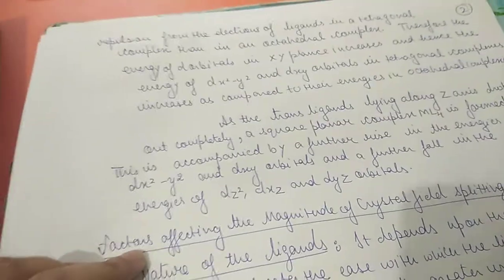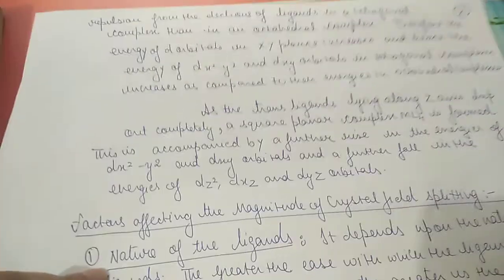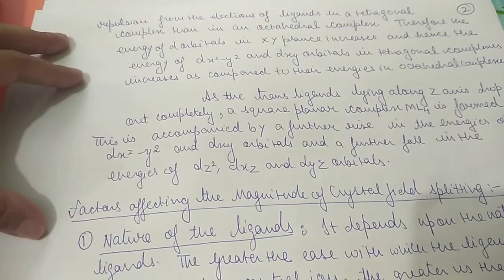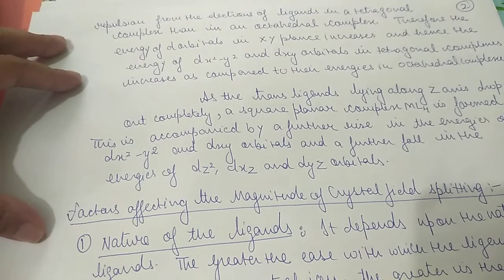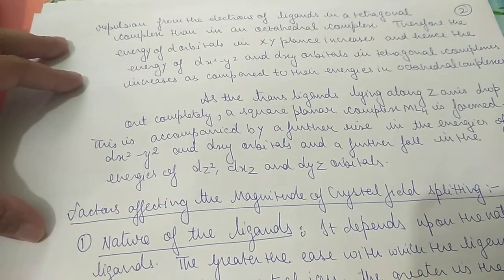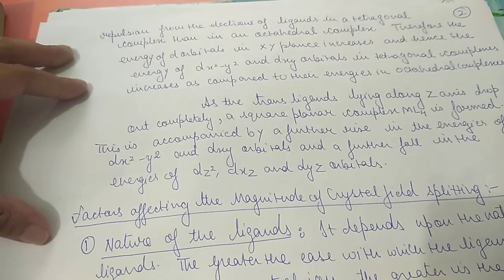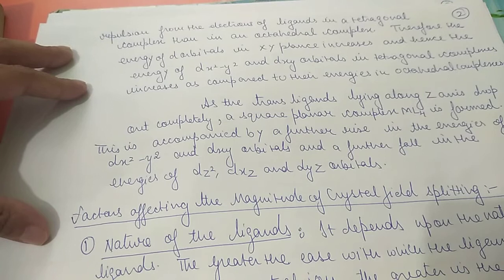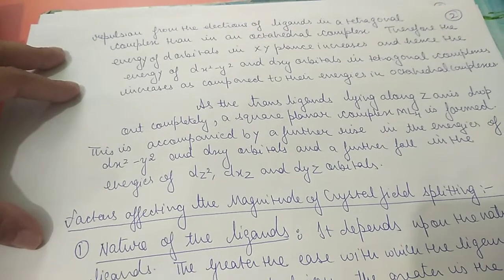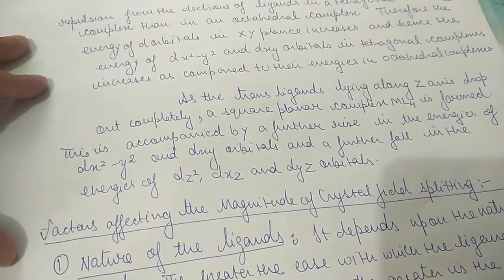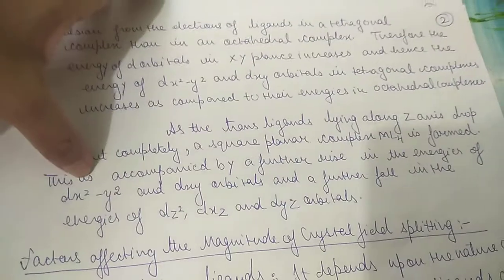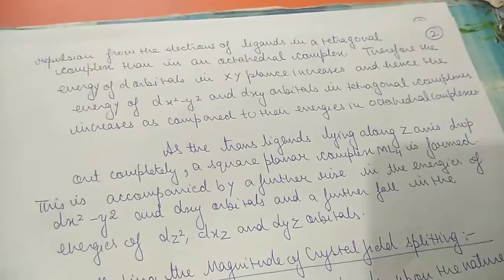What will happen if you move the ligands which lie across the z-axis away? The ligands which lie in the xy plane will repel more the electrons in the xy orbitals, in the dxy orbital or the dx square minus y square orbitals, as compared to an octahedral complex. Therefore the energy of d orbitals in the xy plane increases.